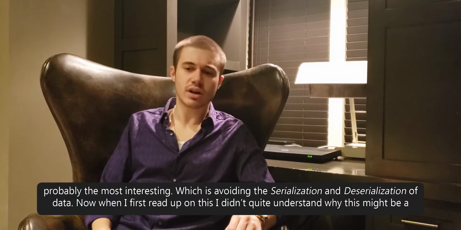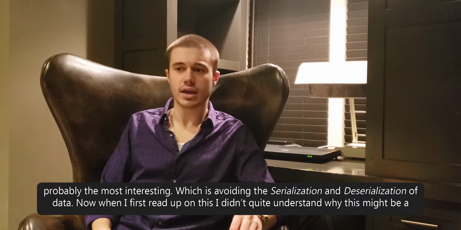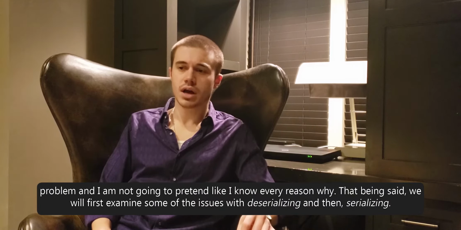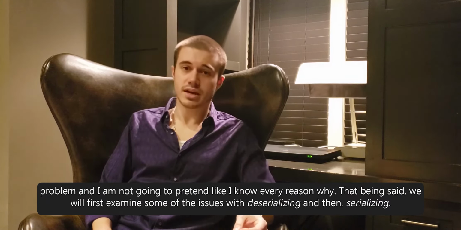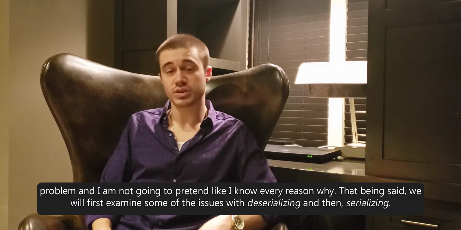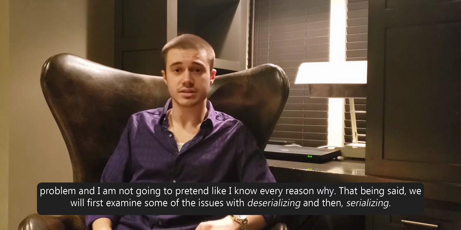Now, when I first read up on this, I didn't quite understand why this might be a problem, and I'm not going to pretend like I know every reason why. That being said, we will first examine some of the issues with deserializing and then serializing.